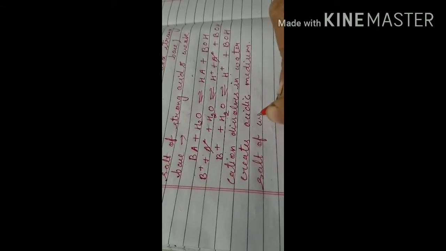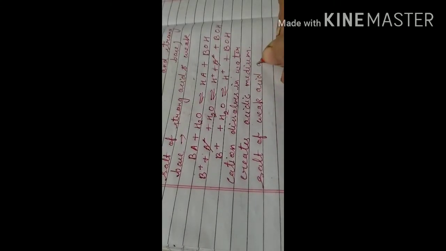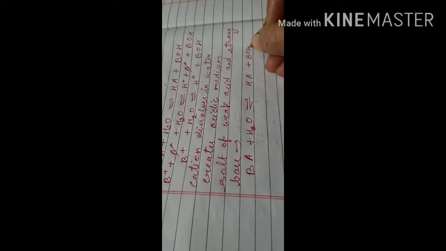Let's take another example, the salt of a weak acid and a strong base. Again, suppose BA is a salt that is dissolving in water, giving HA plus BOH. Now the salt will dissociate when it dissolves in water: B positive plus A negative. As the acid is weak, it will not dissociate. The base is strong, so the base will dissociate first into B positive and OH negative. Here B positive and B positive will cancel, and A negative dissolves in water, and that will provide, as you can see here, a basic medium, OH ion.